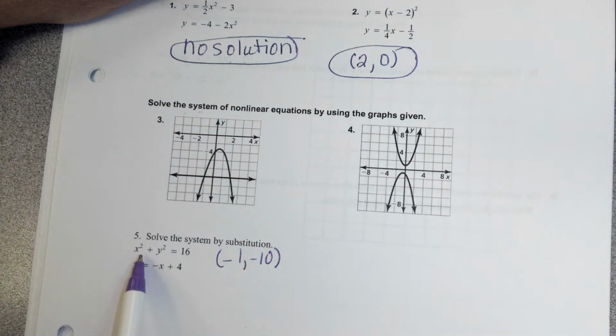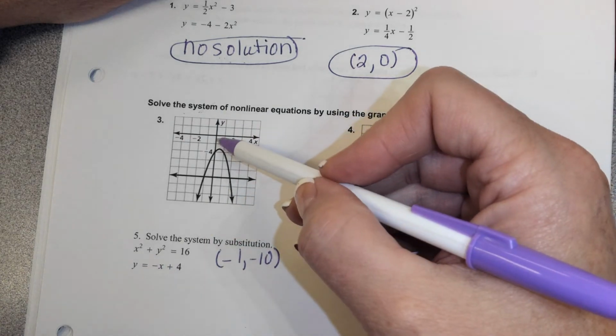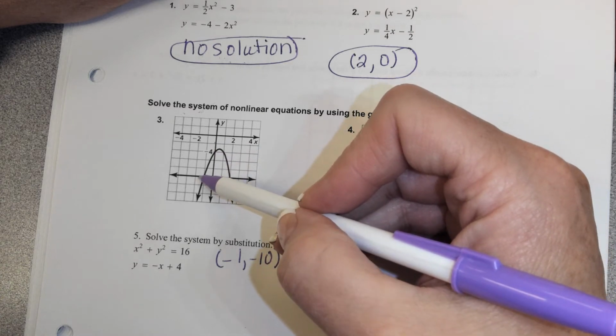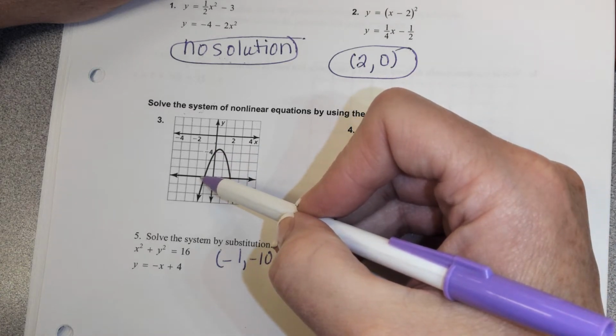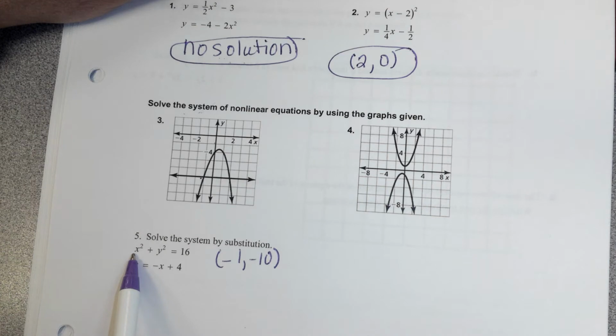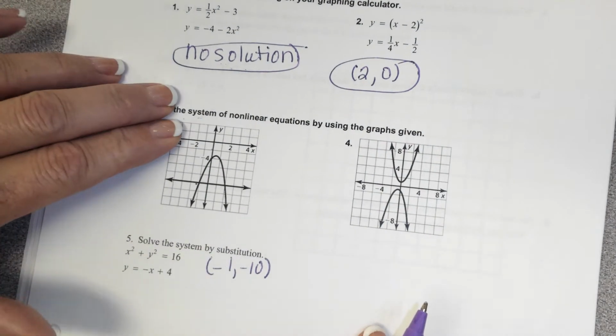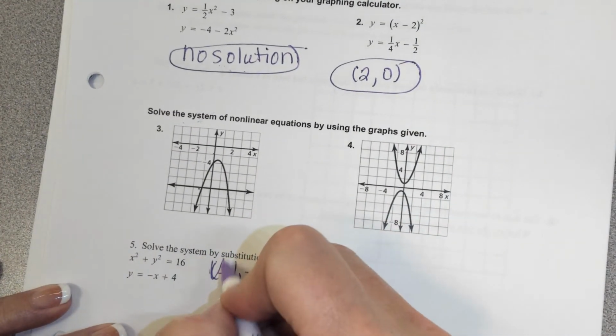I like to check it. -1 squared is 1. Okay, let's check that again. So -1, -10 is supposed to be a solution to this. Oh my goodness, this is not related to that. Okay, disregard.